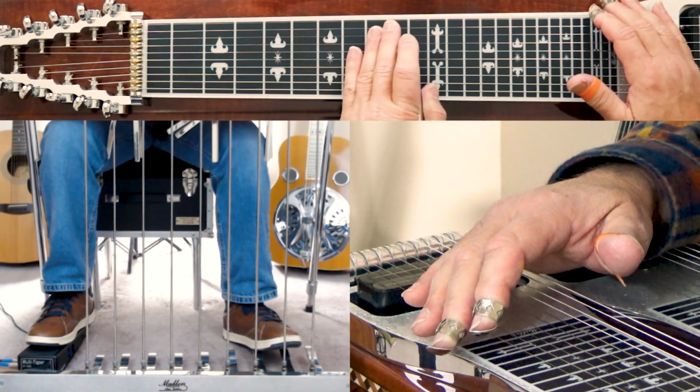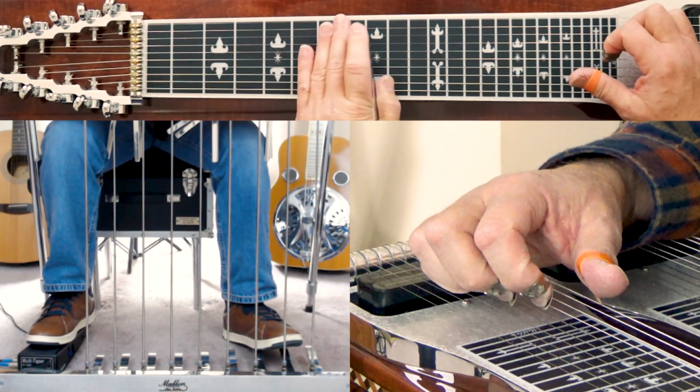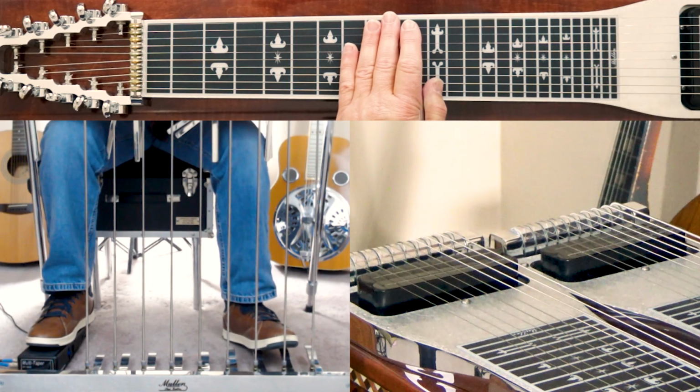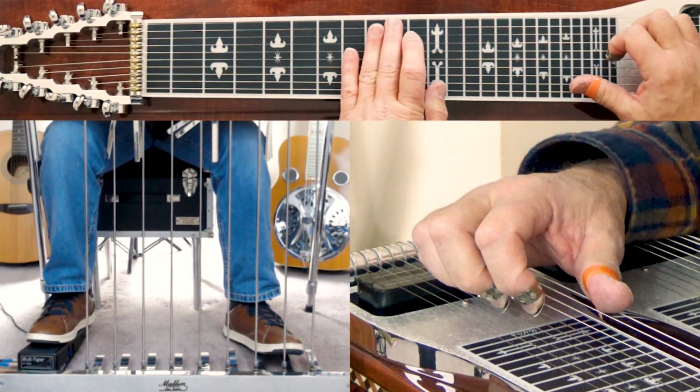chords are G, C, and D, and on that fifth chord, G is the 1, C is the 4, D or D7 is the 5. On that 5 chord, you can do this type lick.